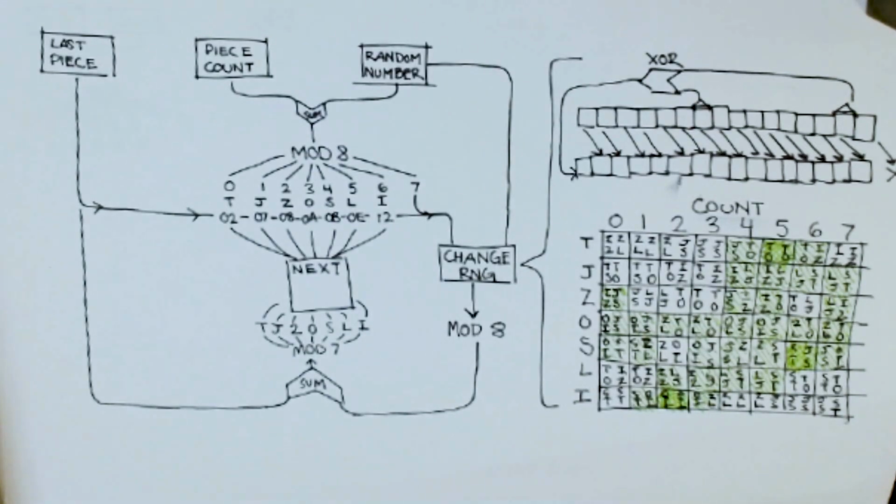The same logic applies to all other pieces. A J can repeat 5 times, a Z can repeat 3 times, an O can repeat infinitely many times, since there is no piece count where it can't repeat. An S may repeat 8 times, an L may repeat 5 times, and an I piece may repeat 4.